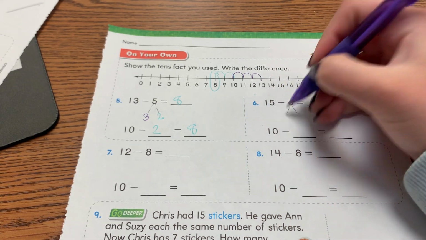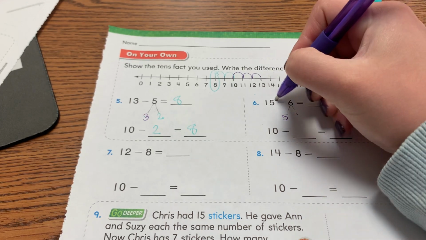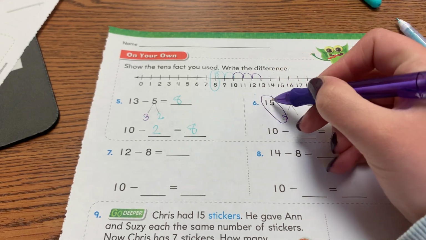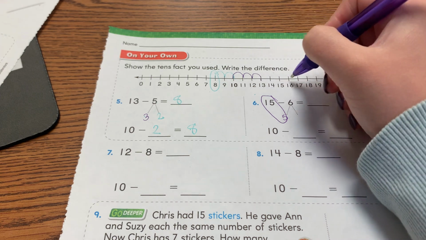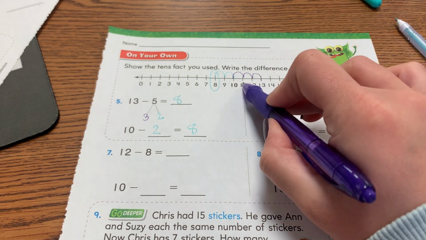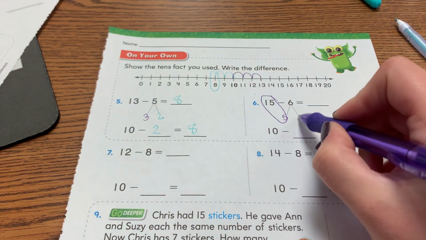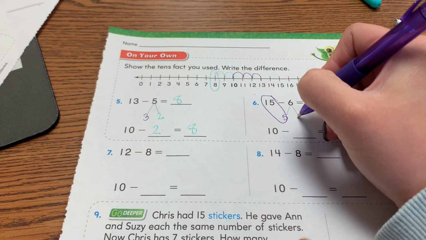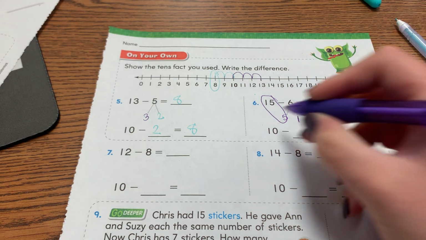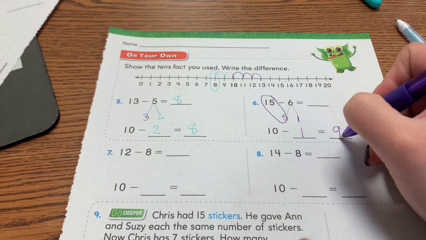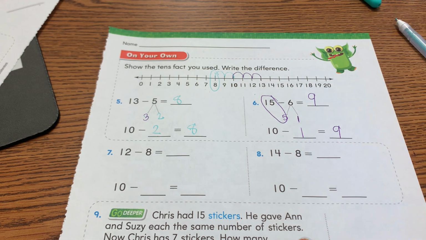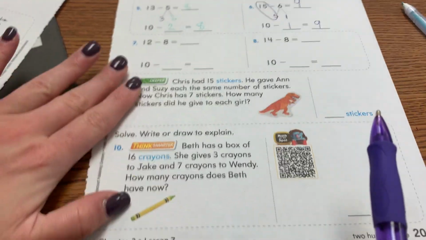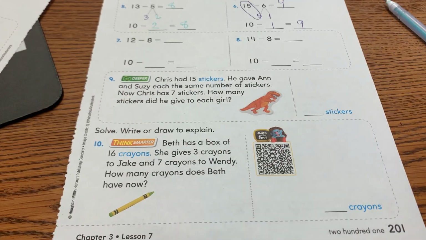Or you can just make these numbers match and know that 15 minus 5 is 10, because when I have 15, 5, I get 10, and 5, and what other number is going to give me 6? It's 1, so 10 minus 1 is 9. Therefore, 15 minus 6 is 9. Pause this to do 7 and 8 on your own. Then when you're ready, come down here to do number 9.